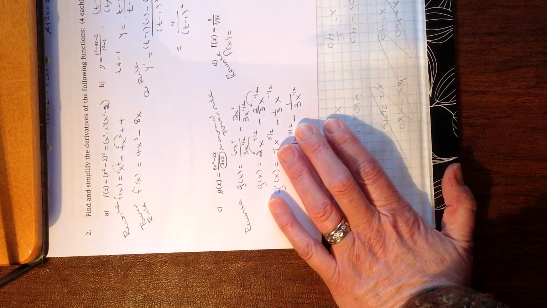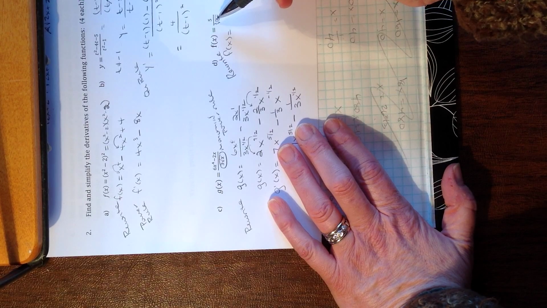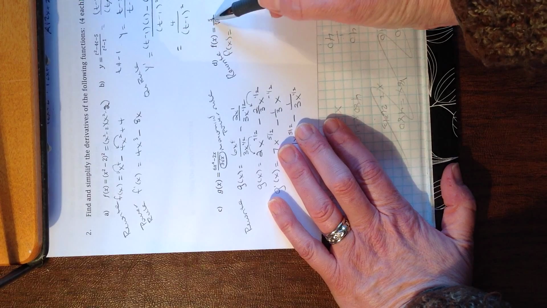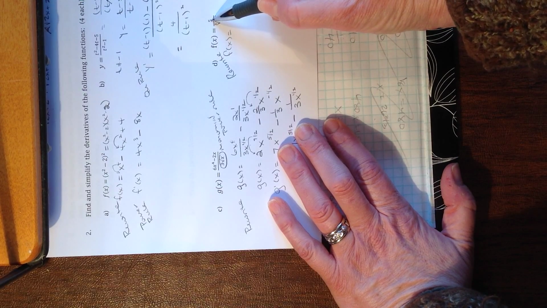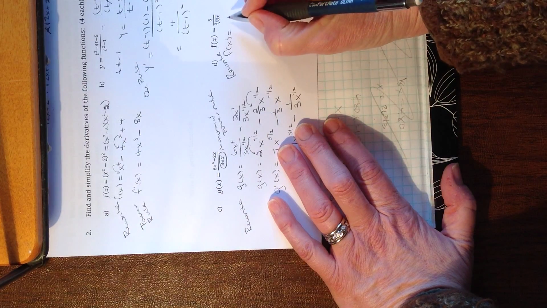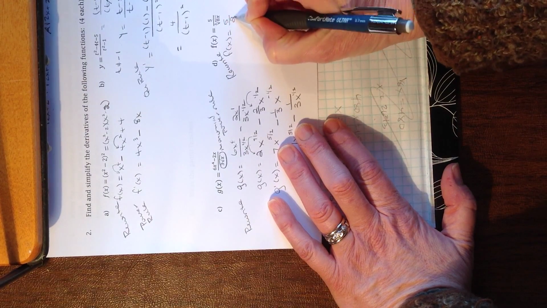is very unnecessary here. If you do the quotient rule, part of it's going to end up being 0, because when you take the derivative of 5, it's 0. So definitely don't want to do the quotient rule here. I know that the coefficient is 5/2.